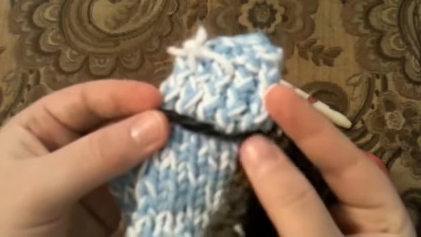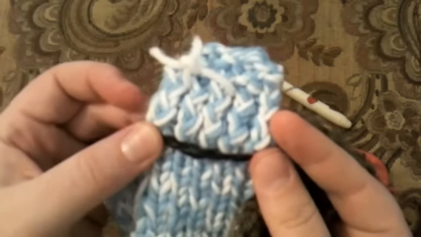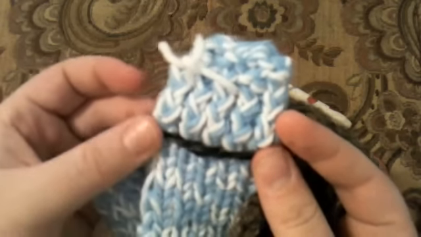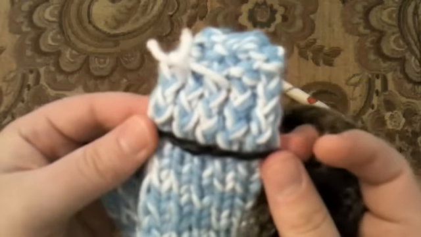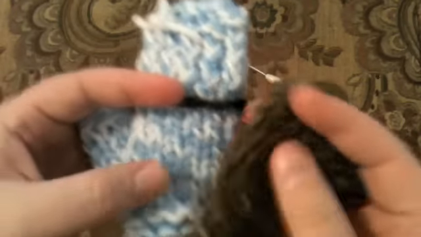So this is a good discussion for newbies, or people who know how to knit with needles but are confused on some of the lingo. For some reason, there's double talk, so I just want to clear that up.